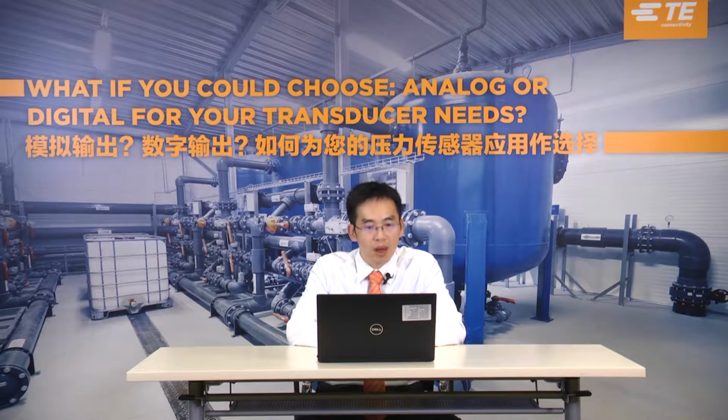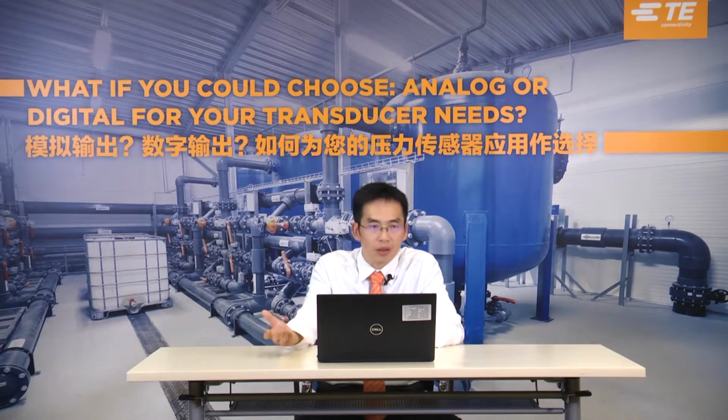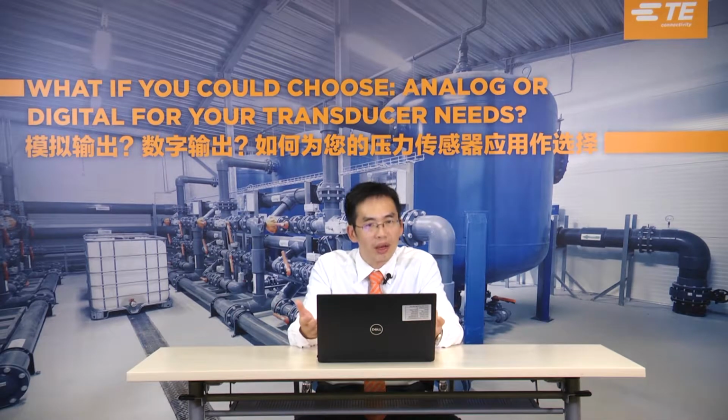So how do you choose the right sensor for your application? There are many variables you need to consider, such as your power supply. Can it support the low power or high power requirements of the sensor? How far is your sensor from your control room? If it's 100 meters away, you probably want to choose an analog sensor with 4 to 20 milliamp output.